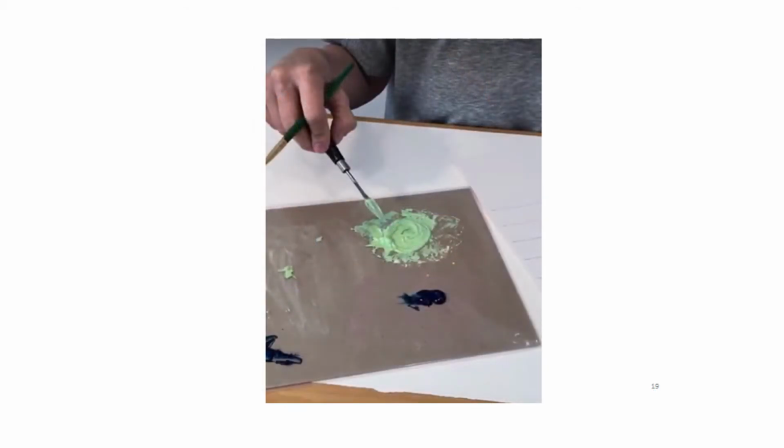You see me here mixing the colors that I'm going to be using for my progression. I'm choosing 2 different values. The phthalo blue is really dark, and then a green that is very light, and also 2 different hues. I'm going from blue to green.